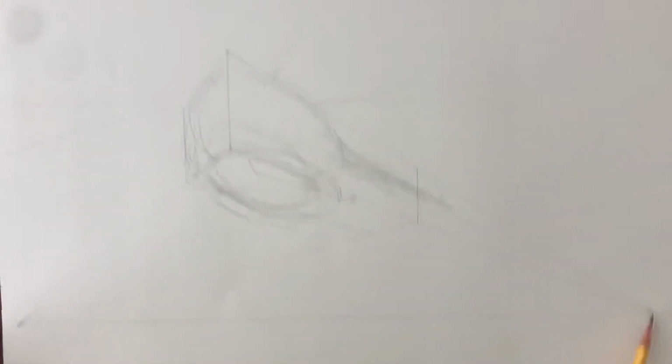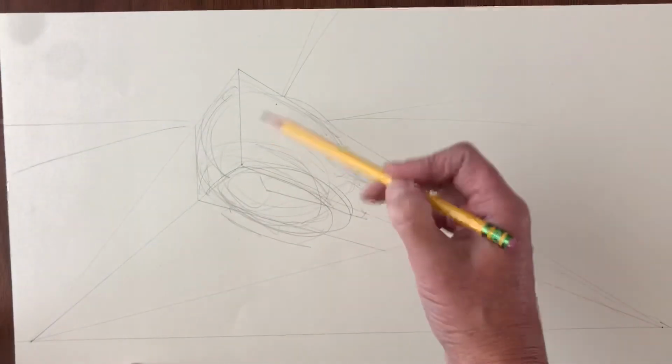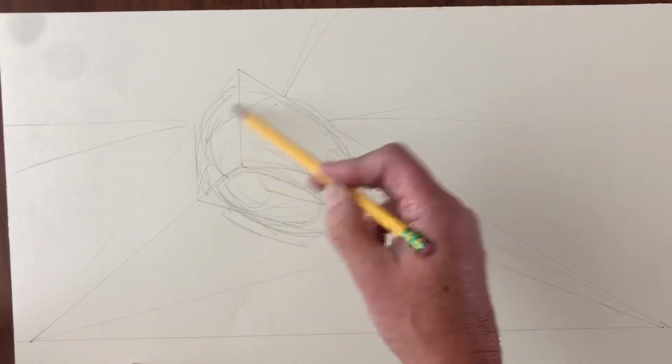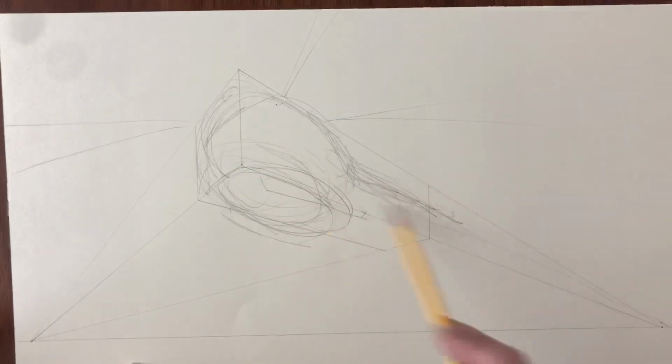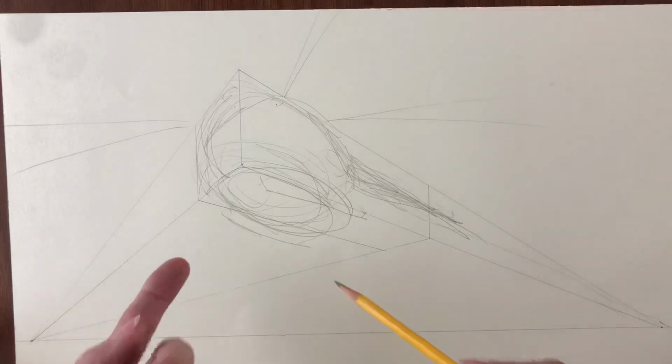So that's how you would begin to draw something either from a photo reference or from your imagination, but have it look convincing to adhere to 2-point perspective.